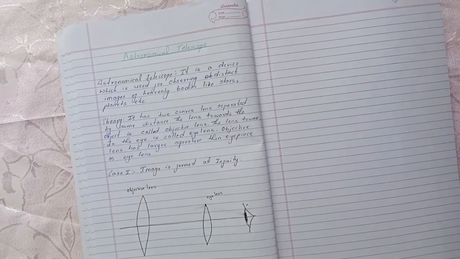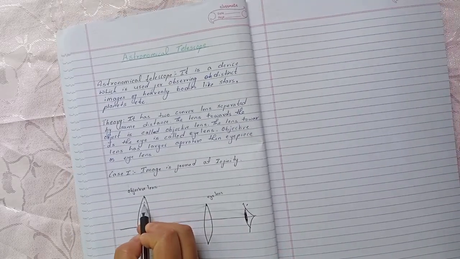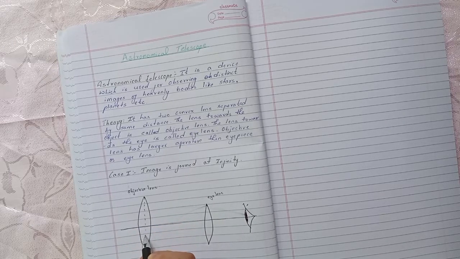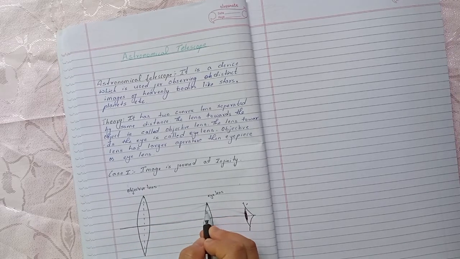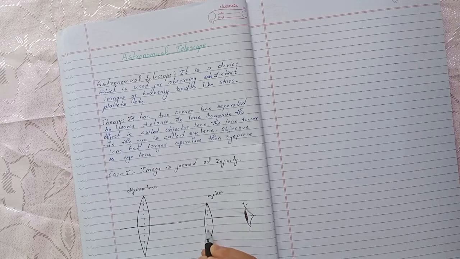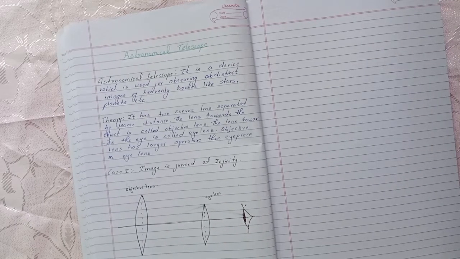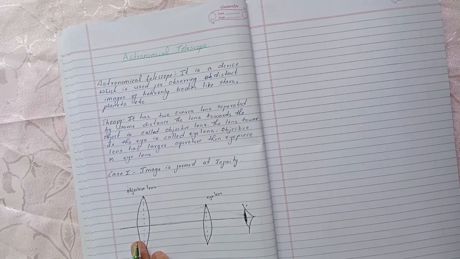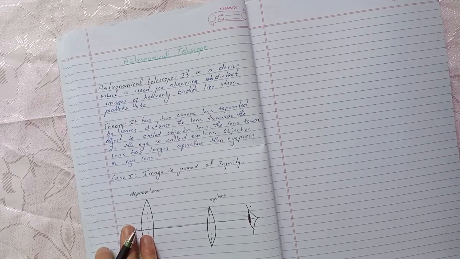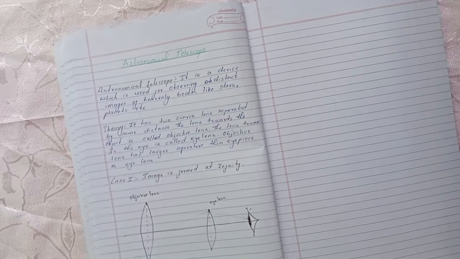Now when the object is at infinity, the rays come in parallel.